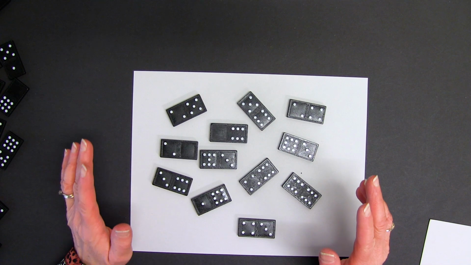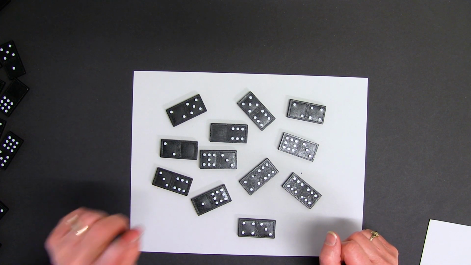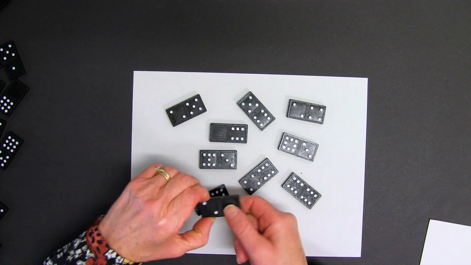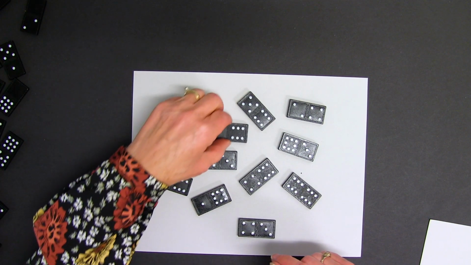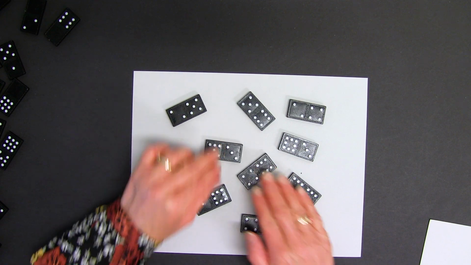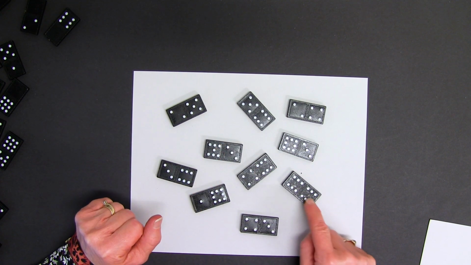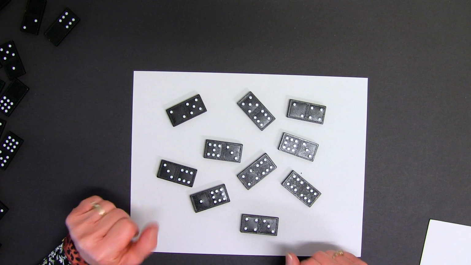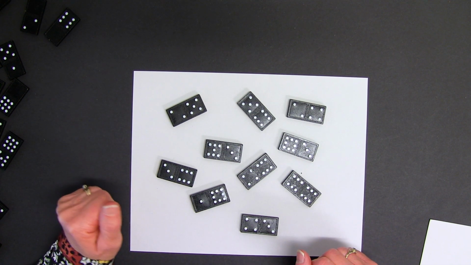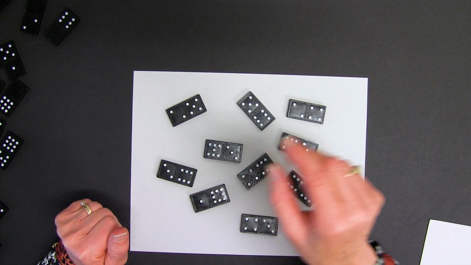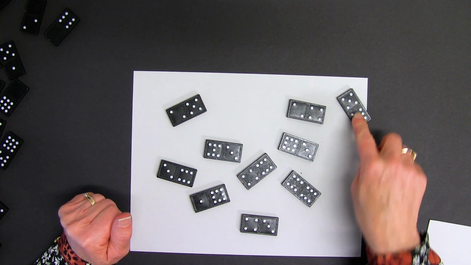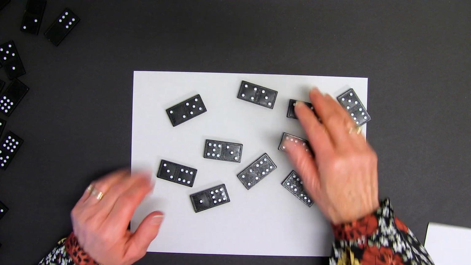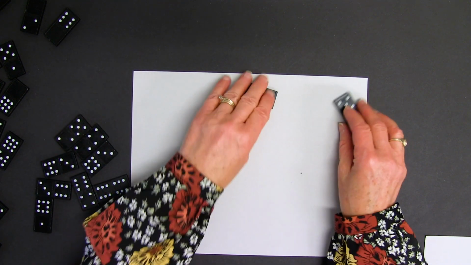Because we're working with fractions, one thing we want to do is first get rid of any dominoes that have 0 on one of the sides. I'm going to get rid of those. Now we work with the dominoes that have pips on both sides. So I'm going to select two of the dominoes. I want to take this one, and let's see, I'm going to take that one. Okay, so I'm going to put the two aside.